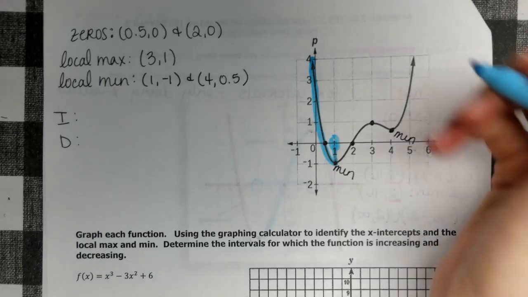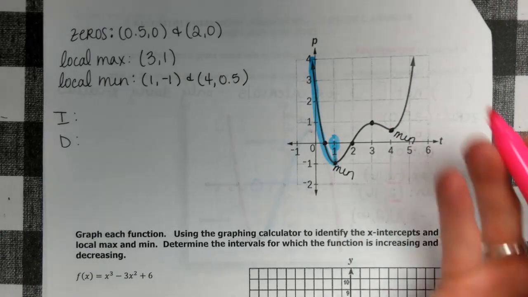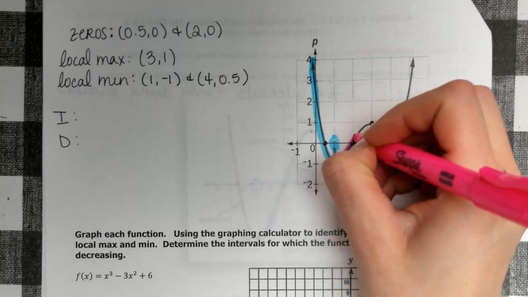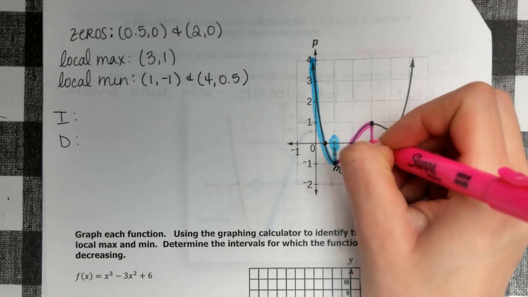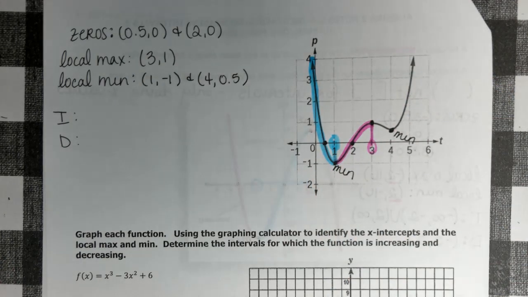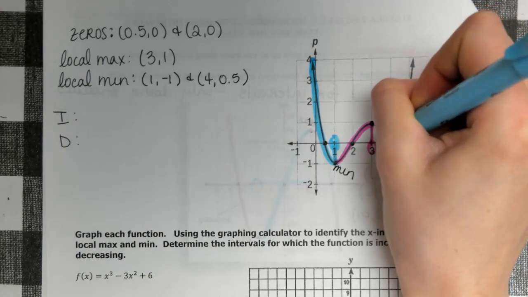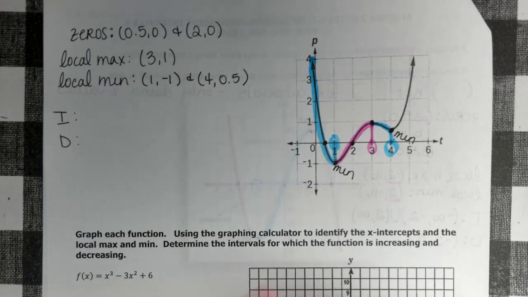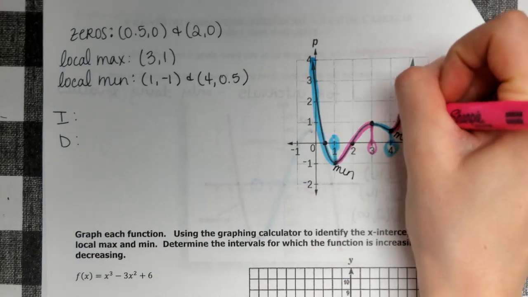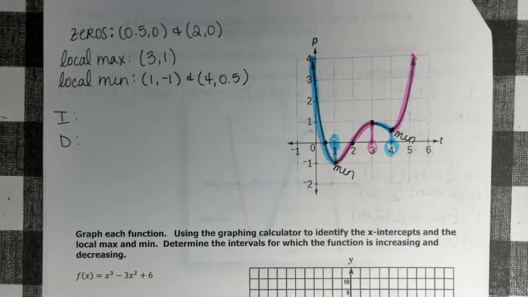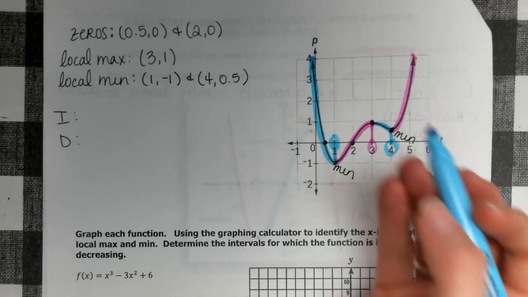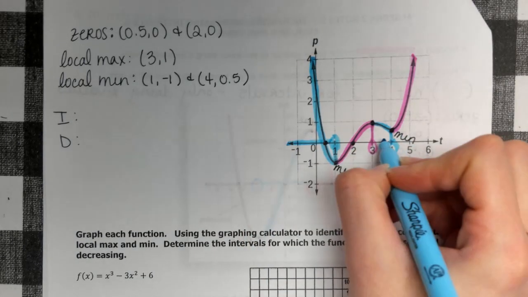Okay. So then I turn around and I increase up until that maximum. So that's my cutoff. And then I decrease till I hit my next minimum. Then I go back and increase.